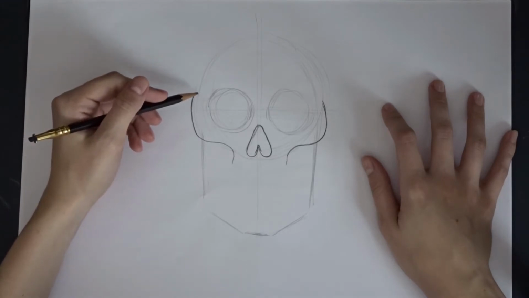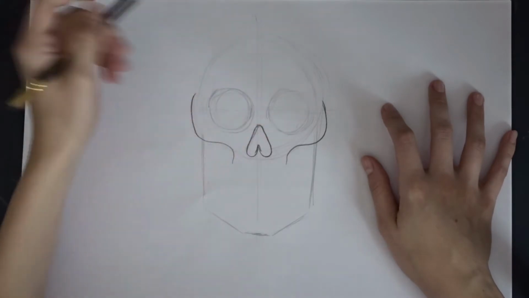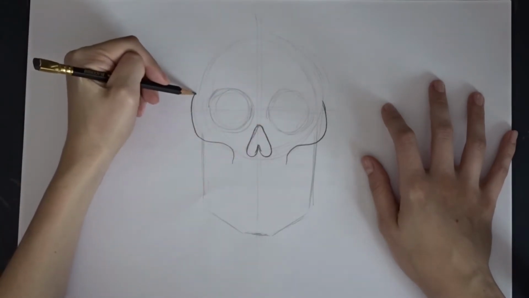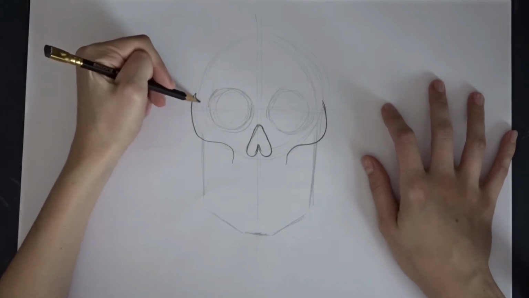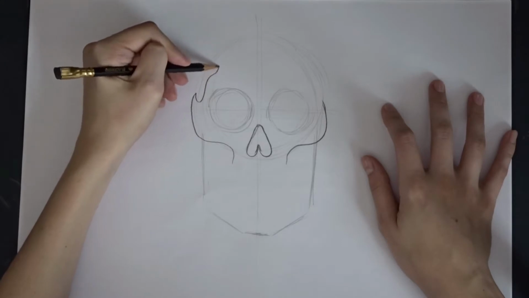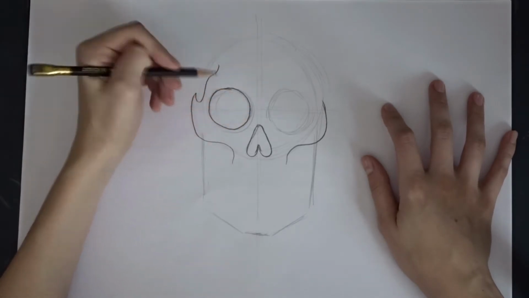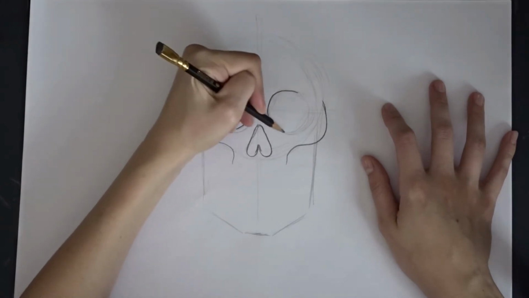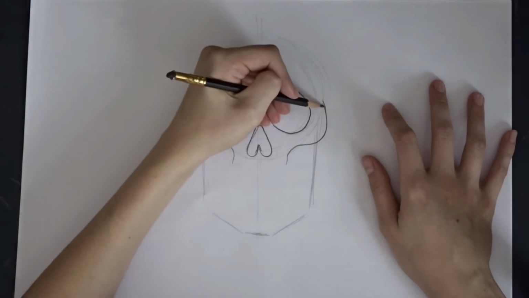Now something really weird that skulls do is they have little indents here on the sides. So we're also going to draw those by going from this edge of our circle that we drew before and going down and then up and around. Once again, the circles that you drew for your eye holes are important. So make sure that you have those before you're moving on to these steps.